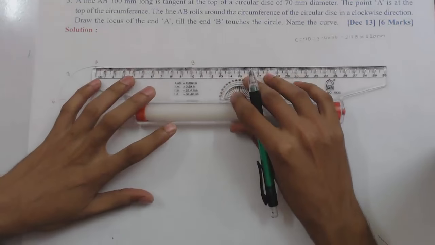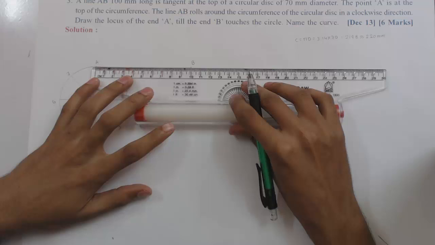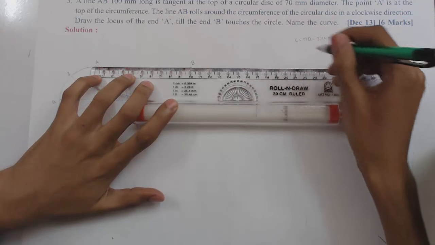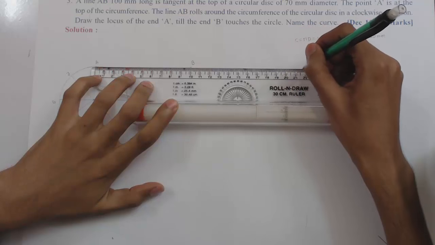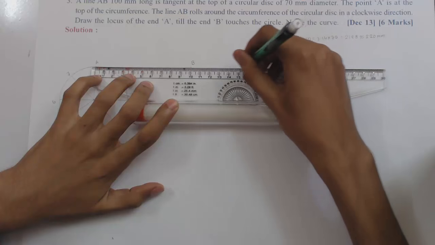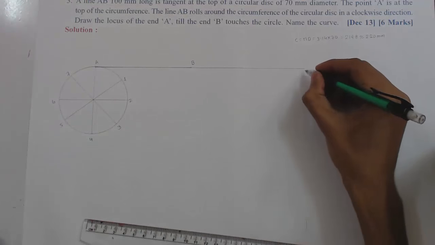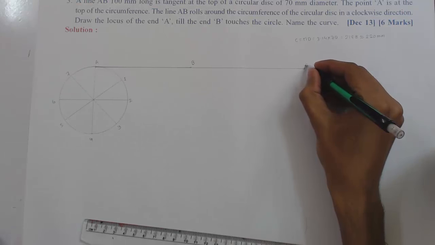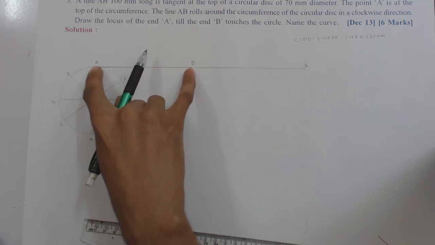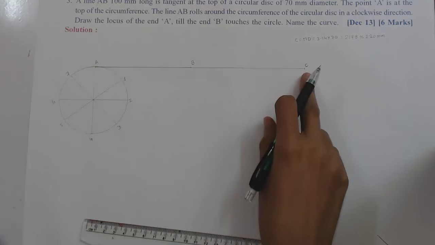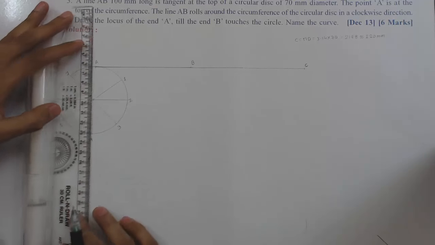Okay, so I'll mark that length of circumference along AB only. So AB is already marked as 100 mm, so I need to further extend it up to 220, that means 22 centimeters. So almost more than double. Now let us name that point as C. So AB is the length of the line which is going to rotate around the circumference, but AC is the circumference length.